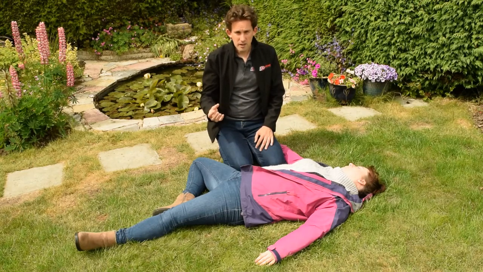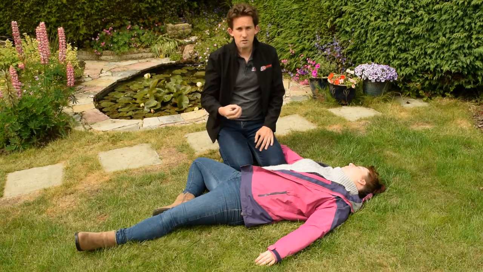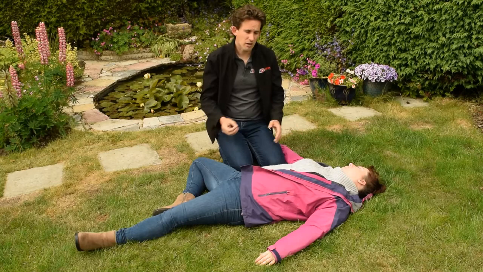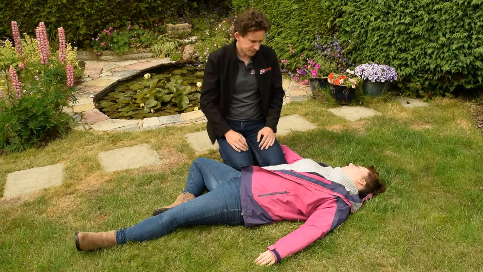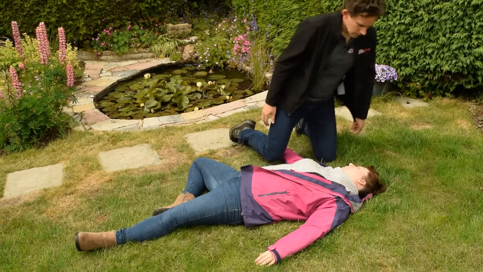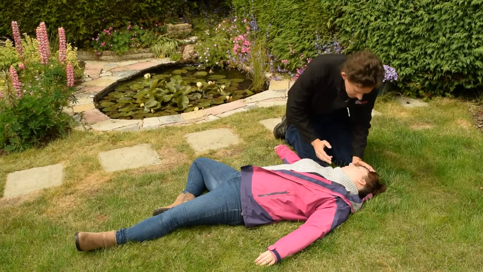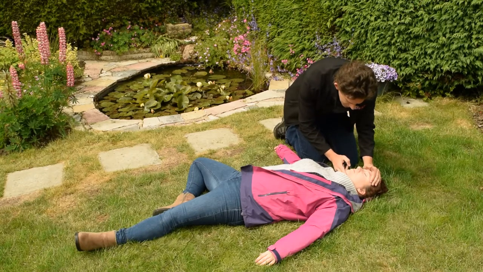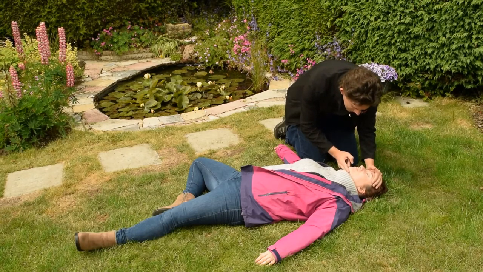So if I'm on my own, I'm going to shout for help. Somebody might then come who can do the call for the ambulance for me, so I do not have to leave my casualty on their own and I can manage their treatment. So having checked response, we want to check the airway. So I'm coming in, palm of the hand on the forehead, bringing it into alignment, 2 fingers underneath the chin and lifting, and then we're checking for breathing.